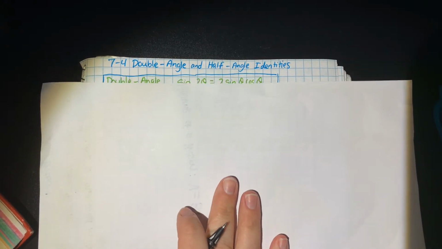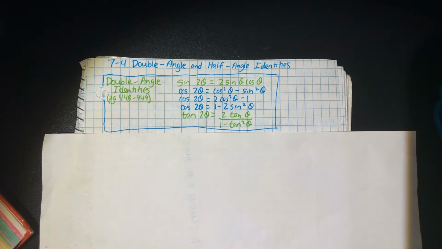All right, we have 2 lessons left. So this one is 7-4, double angle and half angle identities. If you want to look on page 448 and 449, there's a proof for where these identities come from. But here they all are.